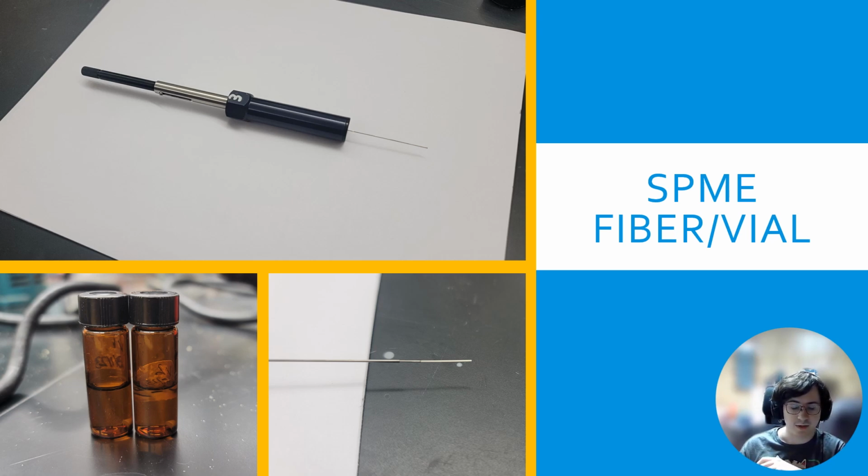And then on the bottom left, we see some amber vials. That's what I used for this experiment. There are the amber vials with the little spin bar at the bottom that contain 2 milliliters of liquid, and I believe those are 4 milliliter amber vials. And then the zoom-in on the right shows how small that fiber actually is. It is very small, 50 to 30 microns. There's a 50 micron coating and a 30 micron coating, so it's incredibly small and incredibly fragile. Very easy to break.